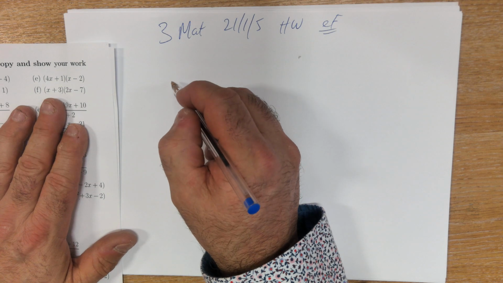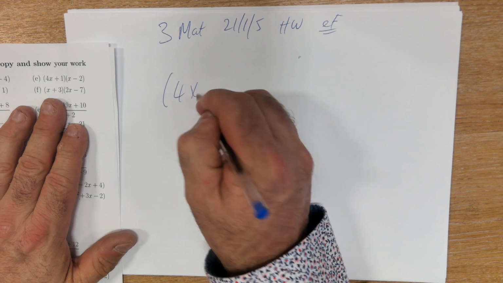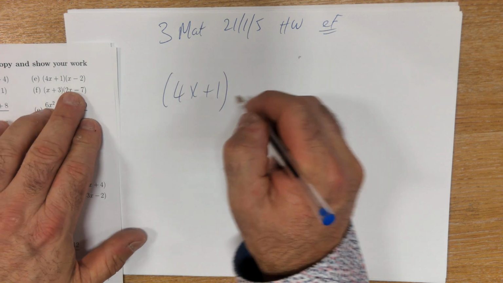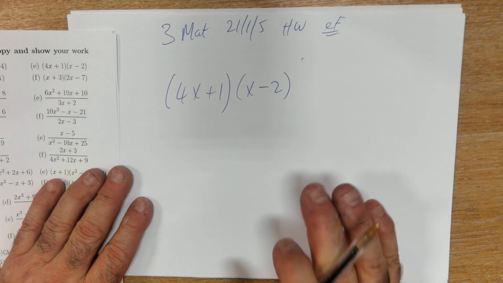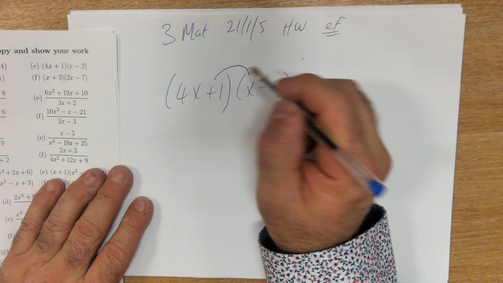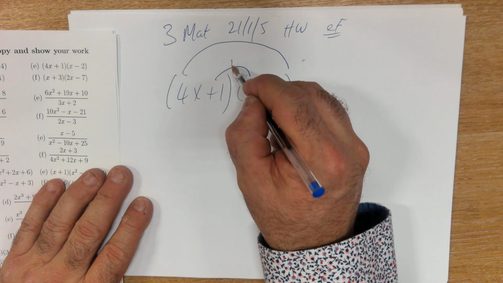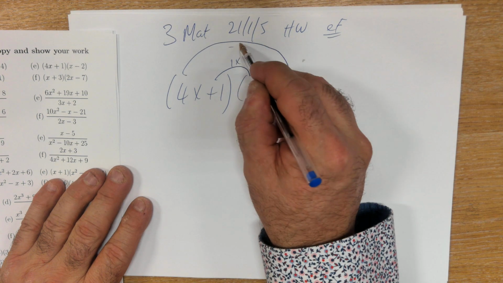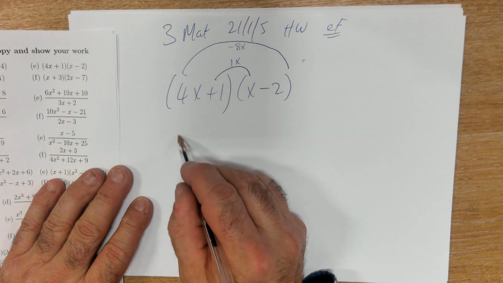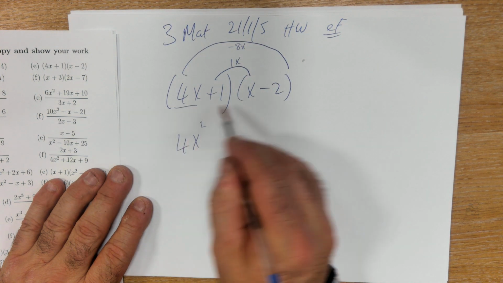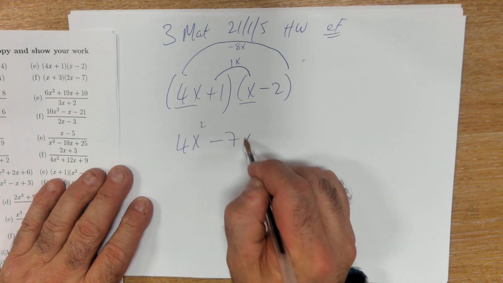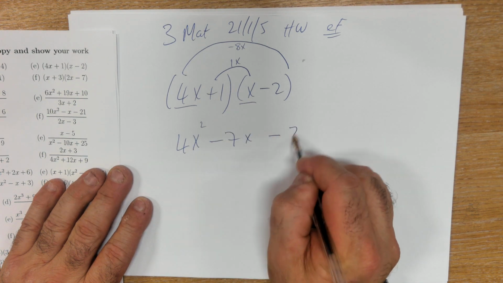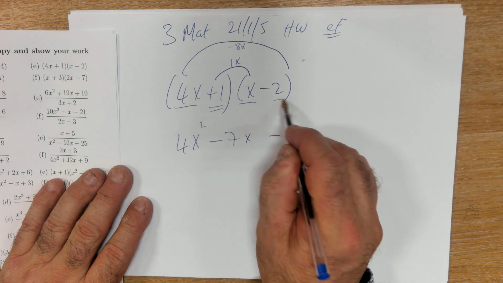because I have to think about it from your perspective. You're writing it out, so I'm going to transcribe my question. I'm immediately thinking my strategy for doing this is FOIL. So I'm going to have inners and outers. I'm going to have 1x and negative 8x, and I'm going to have 4x squared for my leaders. For my firsts, I'm going to have minus 7x, and I'm going to have minus 2 for my lasts, which I'm going to mark with last.